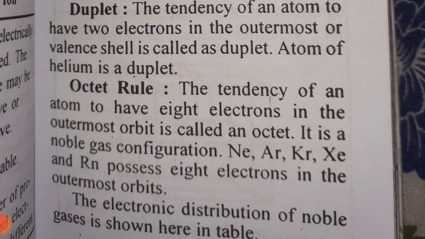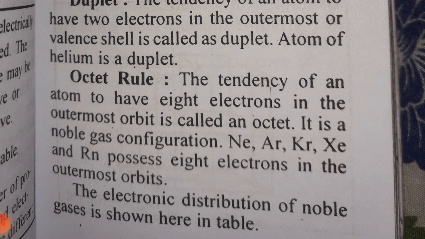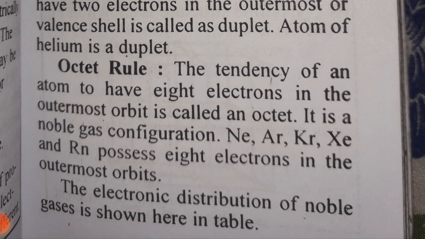Duplet. The tendency of an atom to have two electrons in the outermost or valence shell is called a duplet. The atom of helium has a duplet. Octet rule. The tendency of an atom to have 8 electrons in the outermost orbit is called an octet. It is a noble gas configuration. Neon, argon, krypton, xenon, and radon possess 8 electrons in the outermost orbit. The electron distribution of noble gases is shown here in a table.